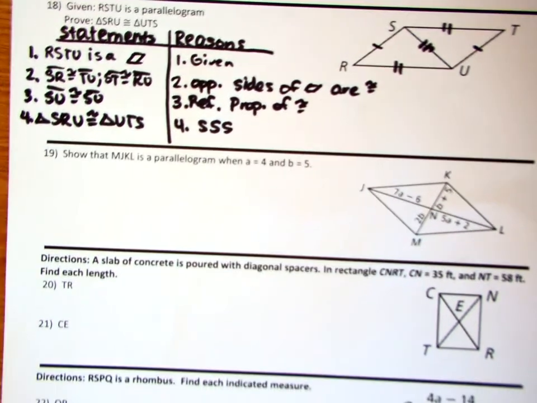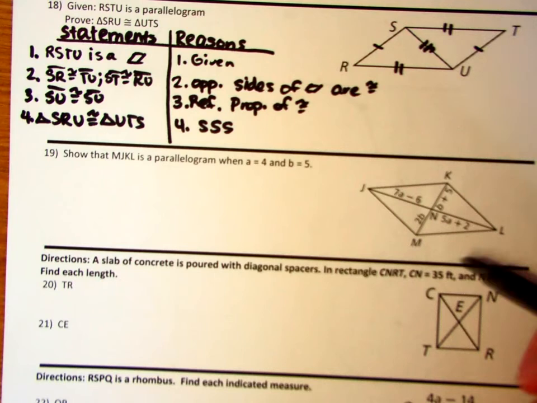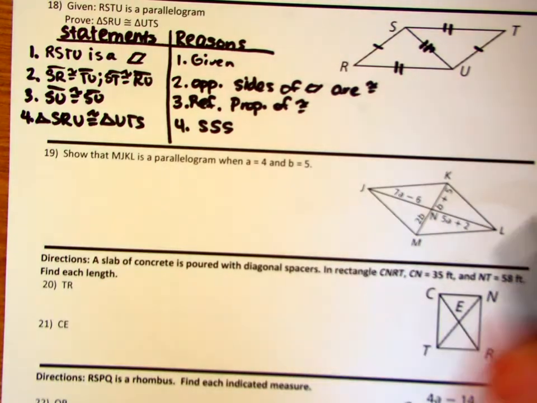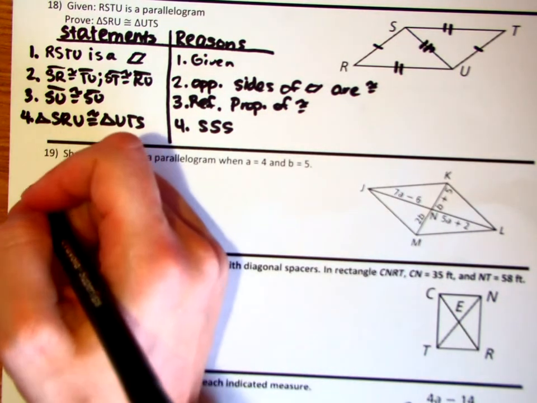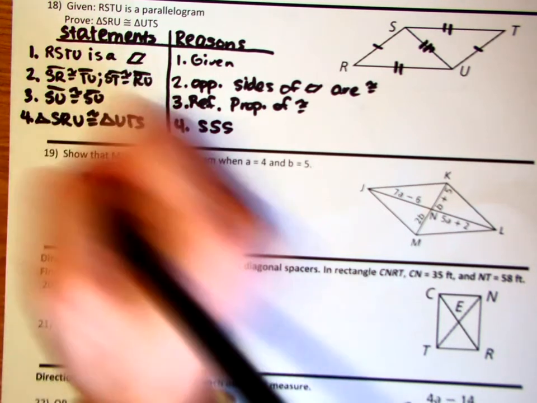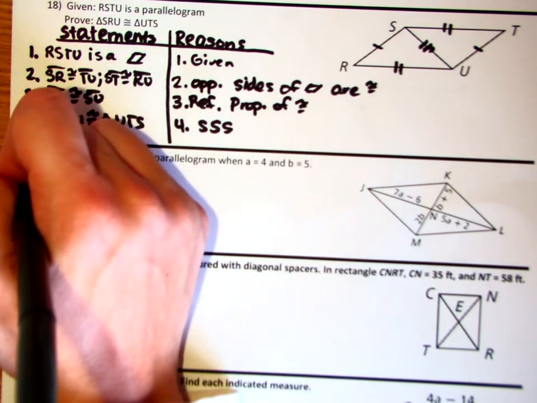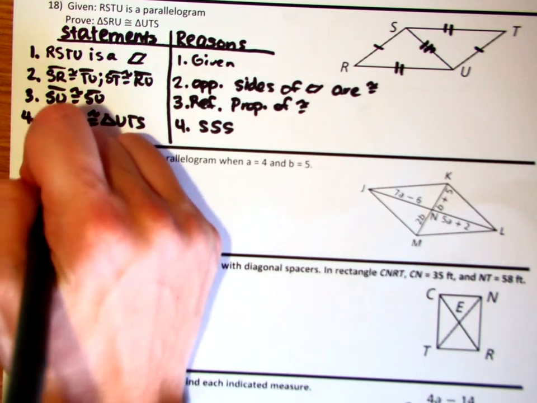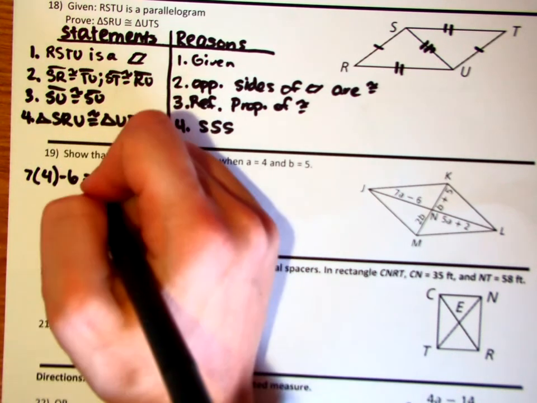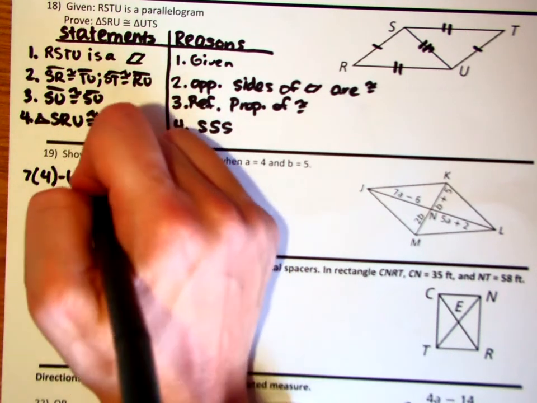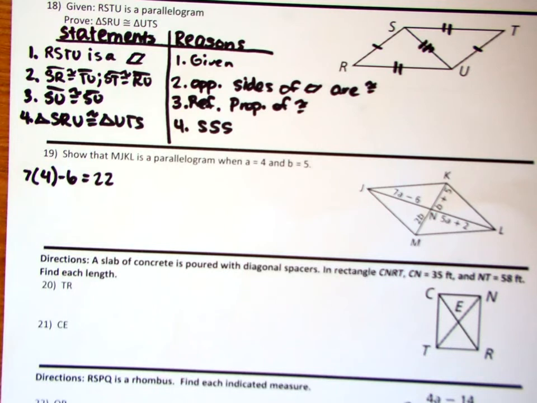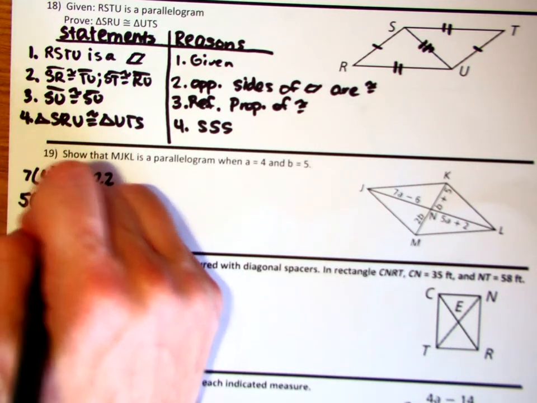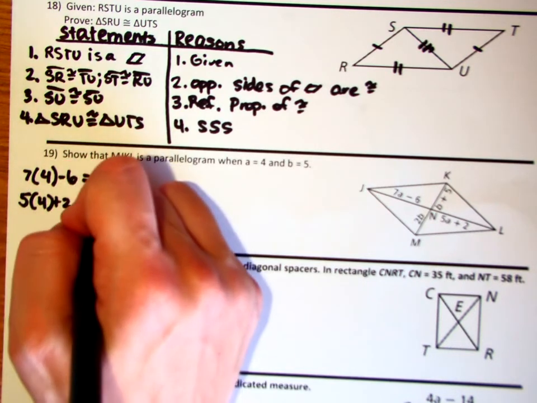Number 19. It says, show that this is a parallelogram when A is 4 and B is 5. So what I'm going to do is go ahead and plug it in. I'm going to do a very informal proof here. So I'm going to do 7 times my A, which is 4, minus 6, which gives me 28 minus 6, which is 22. And we're going to do 5 times the A, and then plus 2, so that's going to be 20 plus 2 is 22.